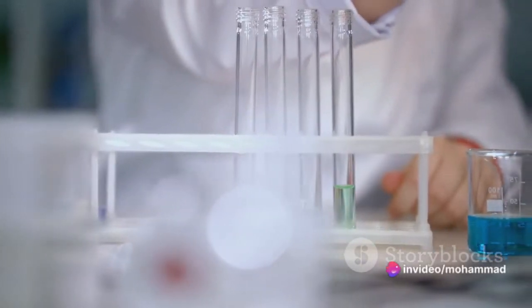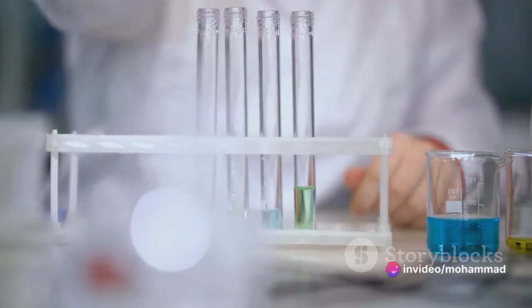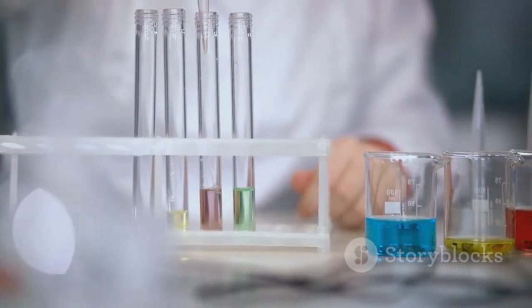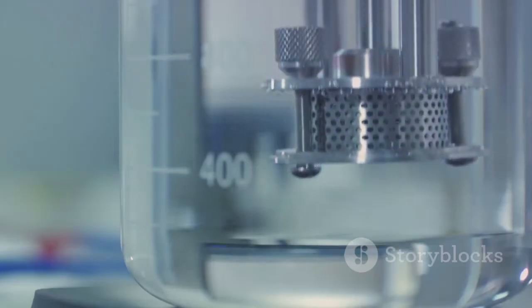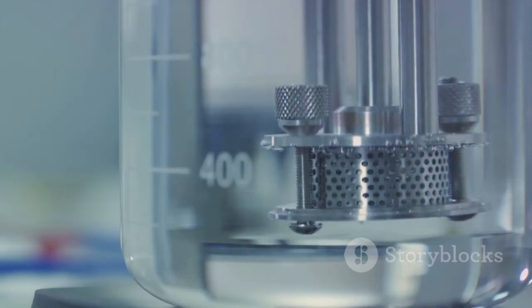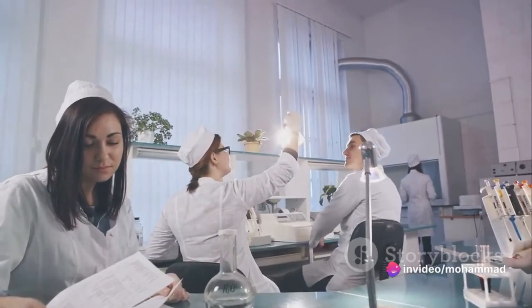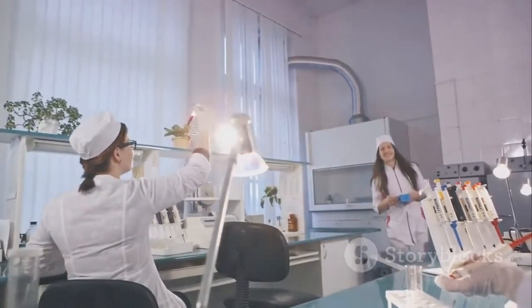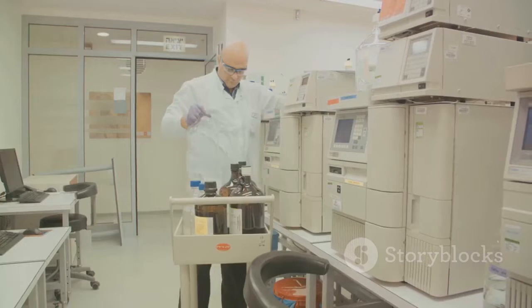Next up is the injector. Think of this as the starting point of our race. It's here that the sample is introduced and vaporized, ready to compete in the race. Then comes the column. This acts as the racetrack. It's a long coiled tube where the real action happens. The molecules race along this track, separating based on their different properties. Some are quick, some are slow, but each finds its own pace.